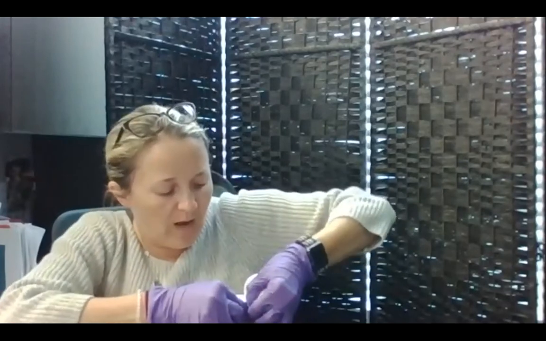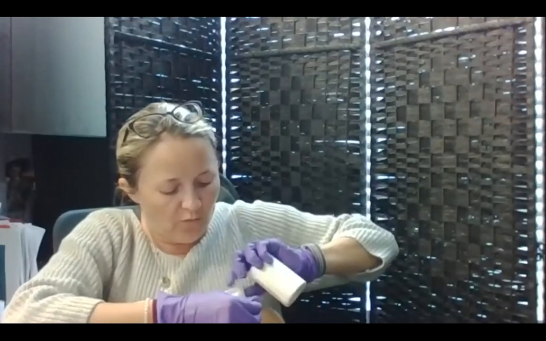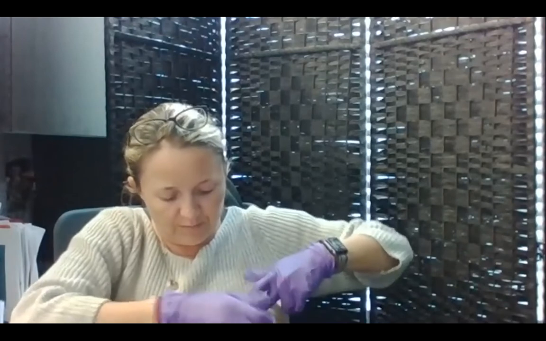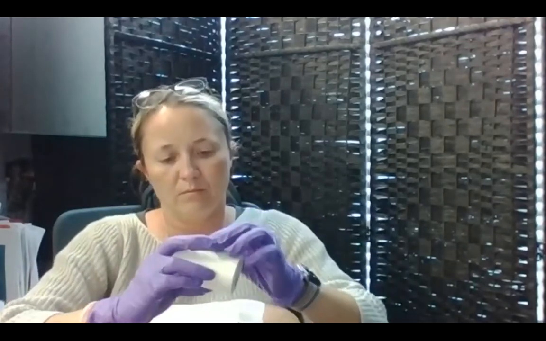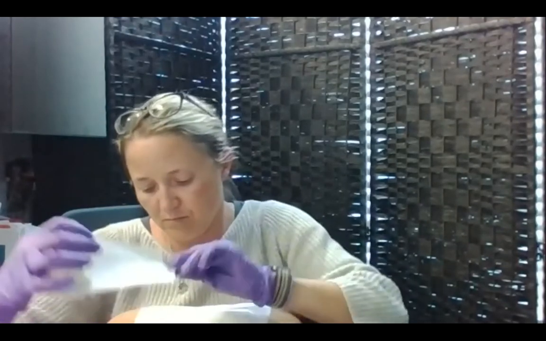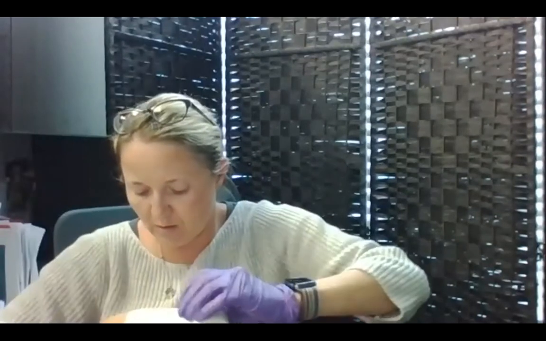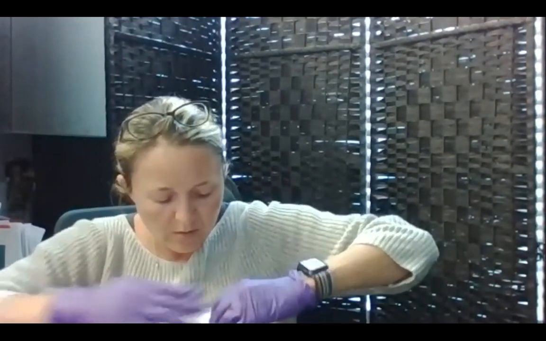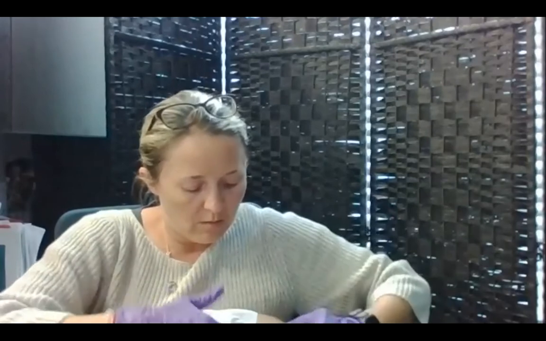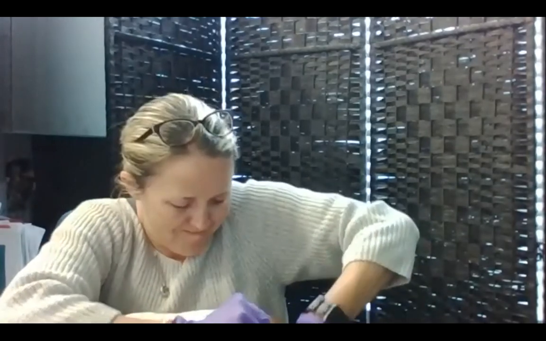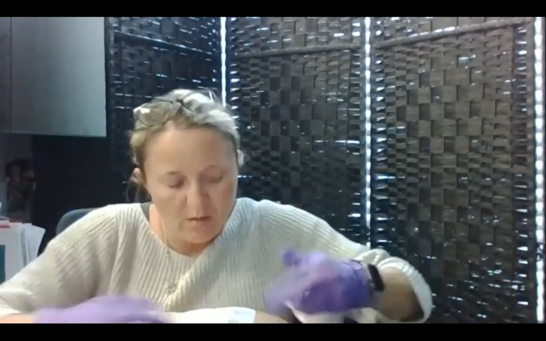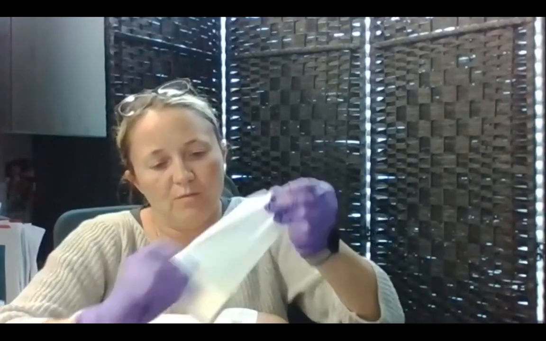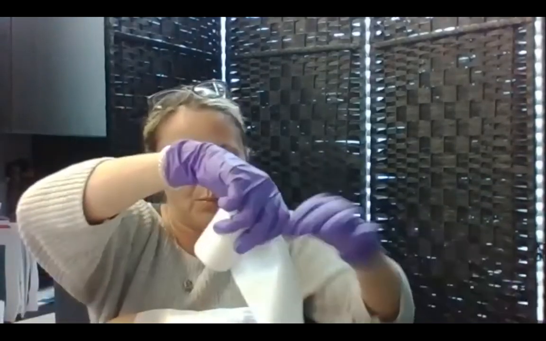Top to bottom, left to right, fully covering everything. Okay, it's kind of hard to do this upside down, but while holding this up, you can also pull that and tear the tape.